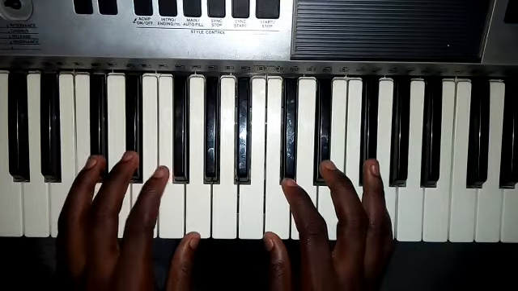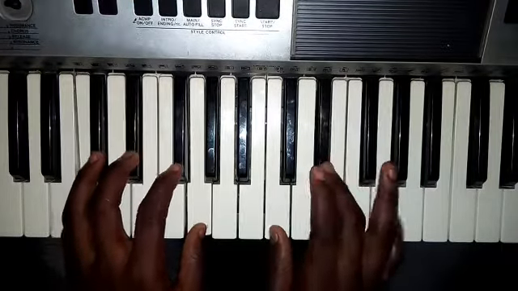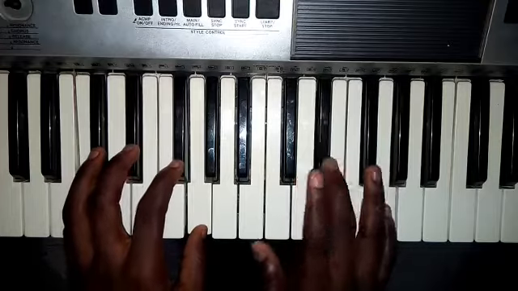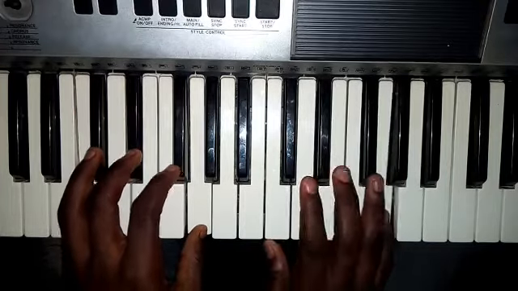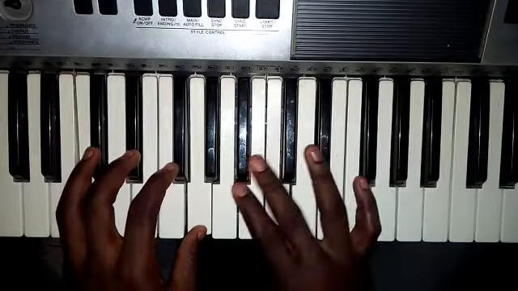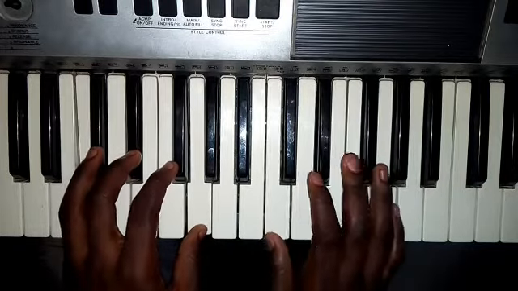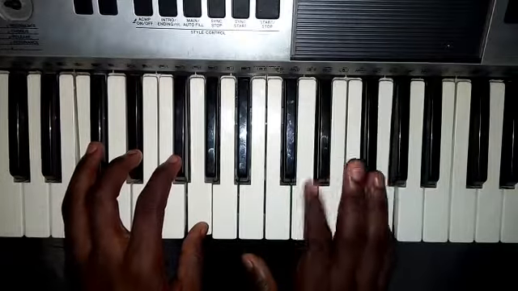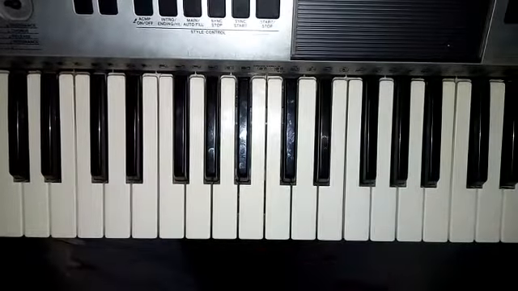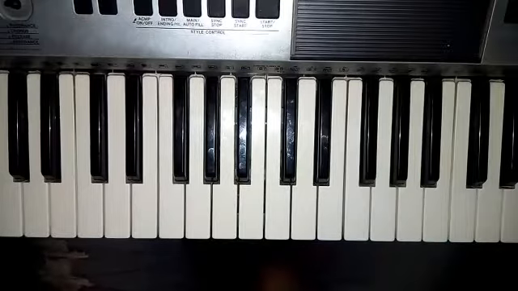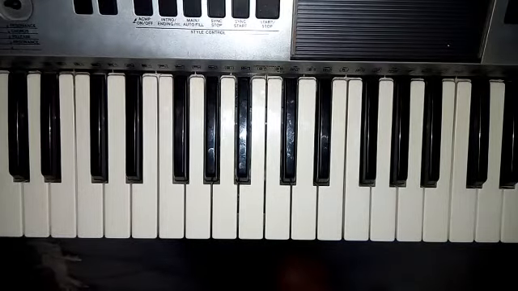The minor triad sounds sad. So the minor triad is formed by moving the third note of a major triad half step backward.